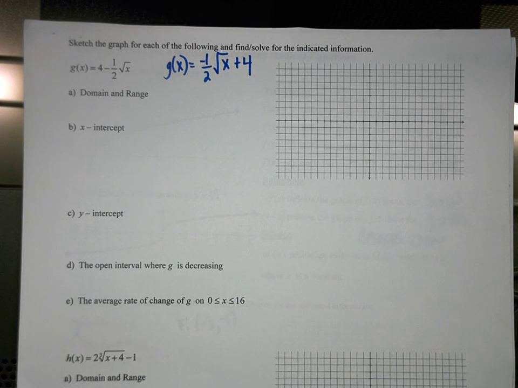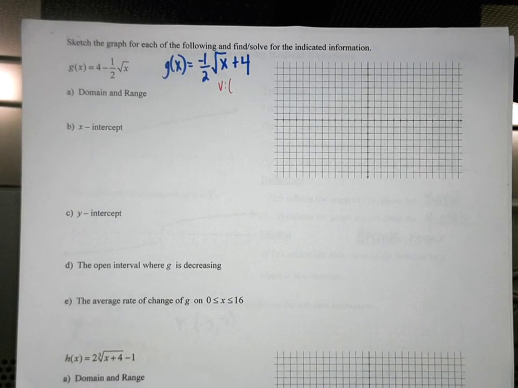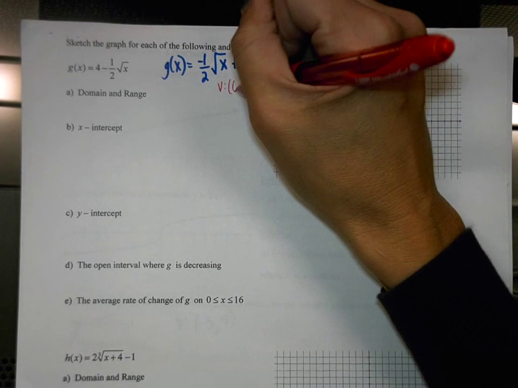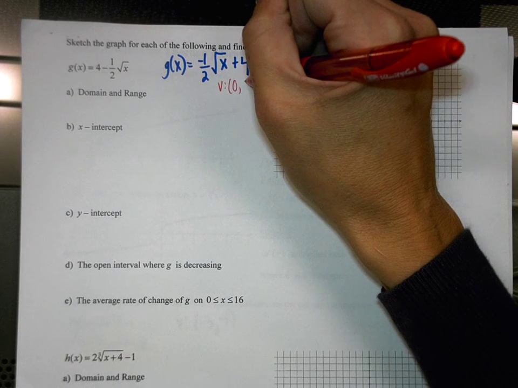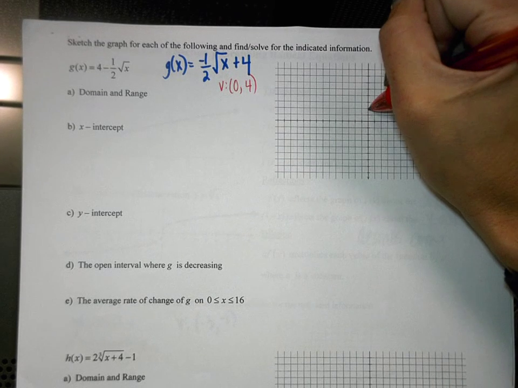All right, so what would be my vertex here then? So under the root with the x, what's there? Nothing, right? Like there's nothing being added to the x or subtracted from the x. So therefore the x value of the vertex would be 0. Okay, good. And then it's going to be 0, 4. So we go 0 and then up 1, 2, 3, 4 to make that point.